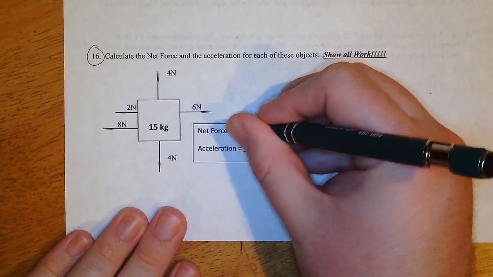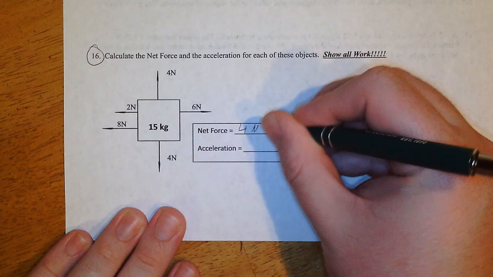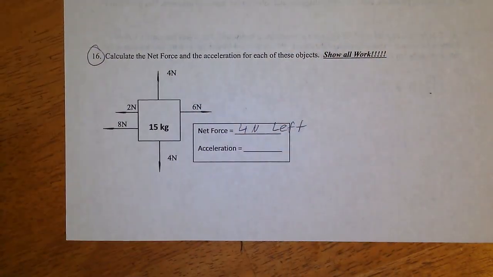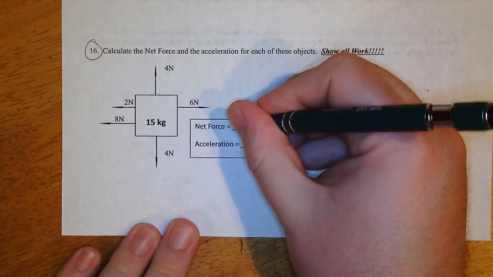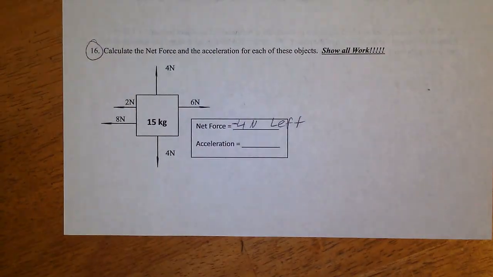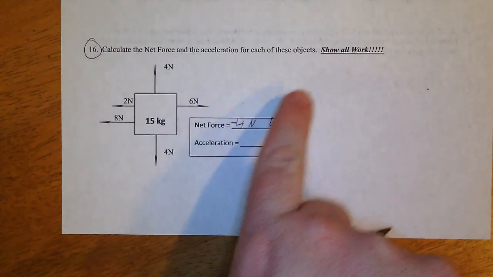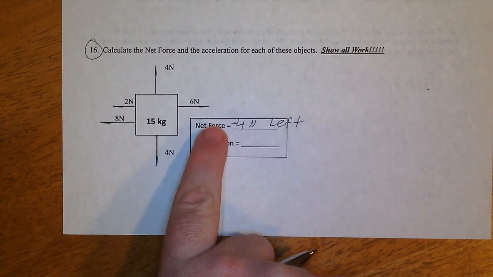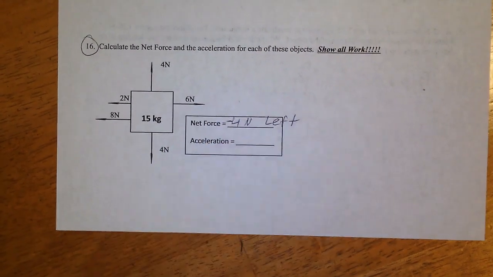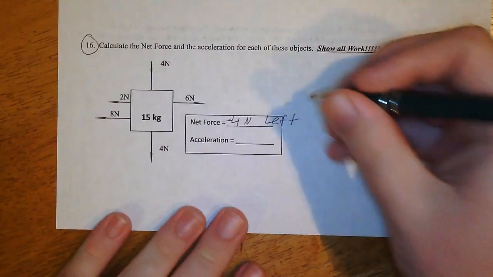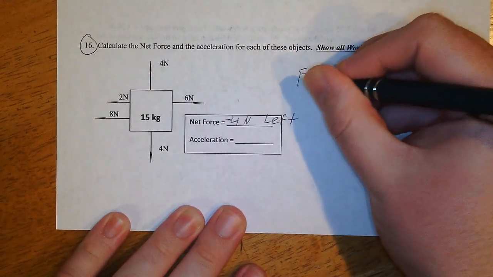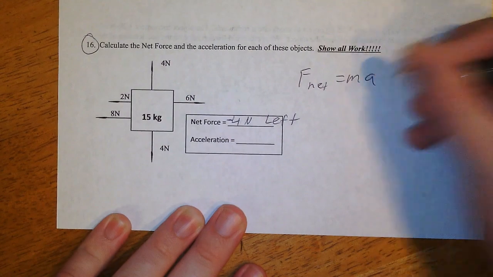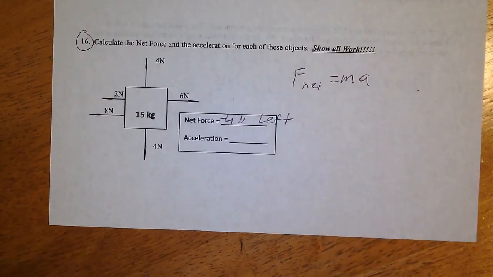I'm going to say 4 newtons left, or negative 4. Either way really doesn't matter if it's negative or not. As long as you're specifying it's to the left, we've got it from our free body, we are good. Alright, so there's my net force. Now I just need to calculate the acceleration here, and again, that's going to come from my net force formula, F net equals ma, Newton's second law, and I can just do this real quick.